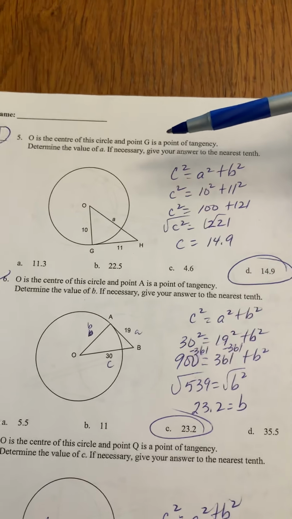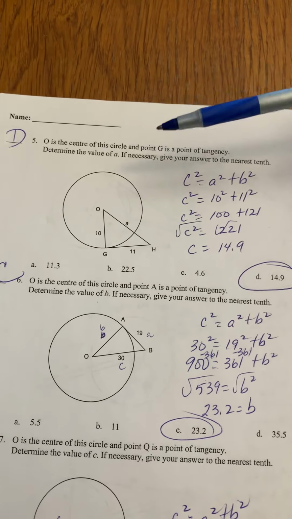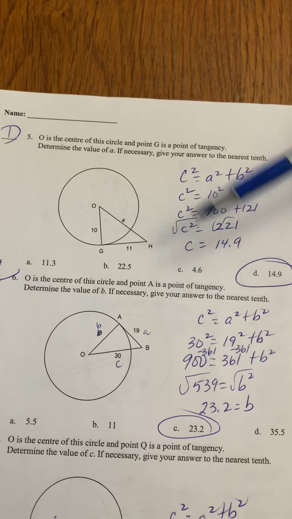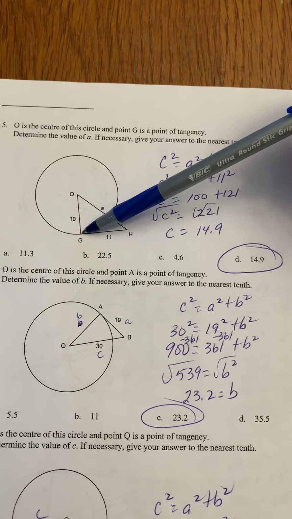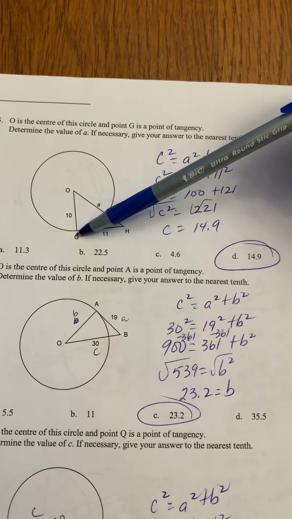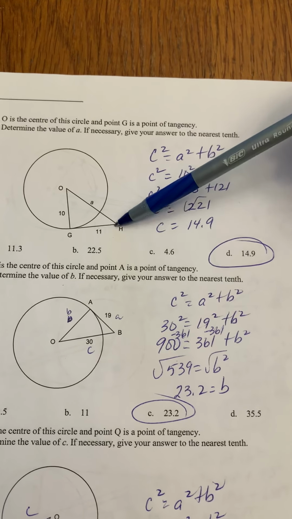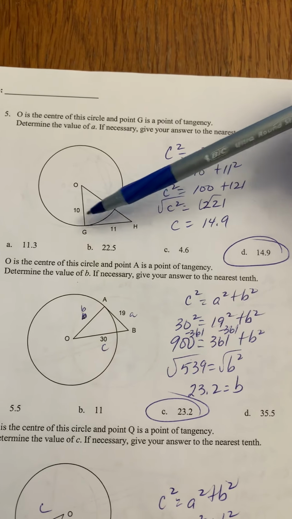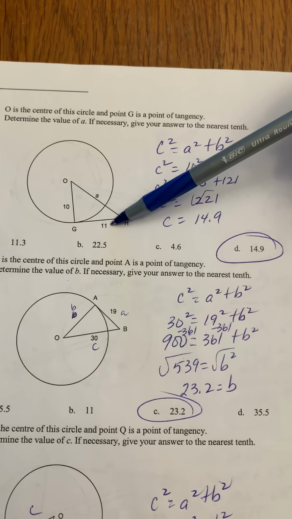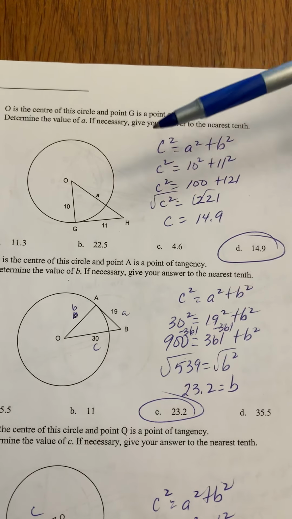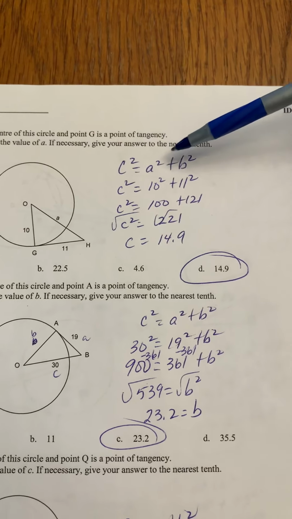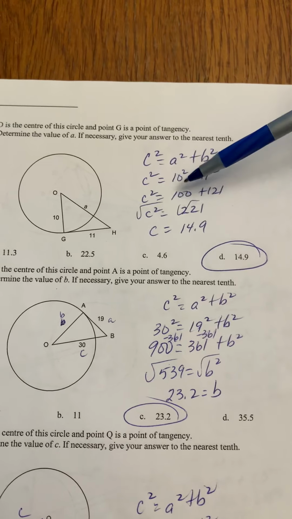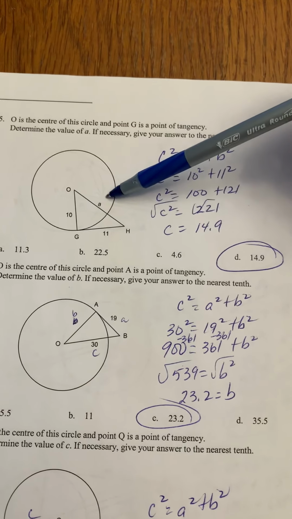So we did 2 things that we reviewed before we got ready for this unit, and one was interior angle sum of 180 and also Pythagorean theorem. So here we have a radius of 10. It meets at a point of tangency G, and we know that that's a 90-degree angle, so we have a right angle triangle, and this leg here is 11. So what we're really looking for there is the hypotenuse, and so what we're going to do is use the Pythagorean theorem, c squared is equal to a squared plus b squared. We substitute it in. We're looking for the hypotenuse.